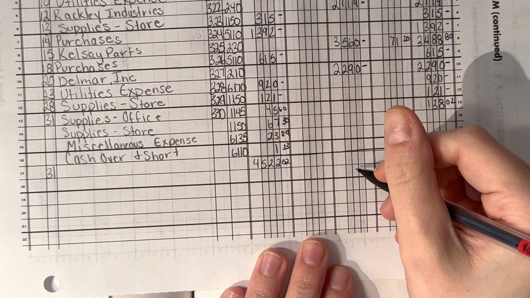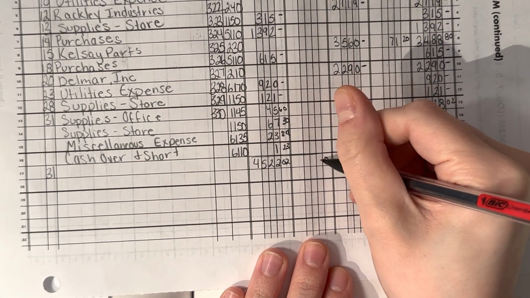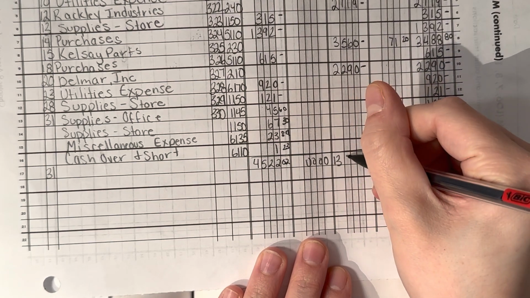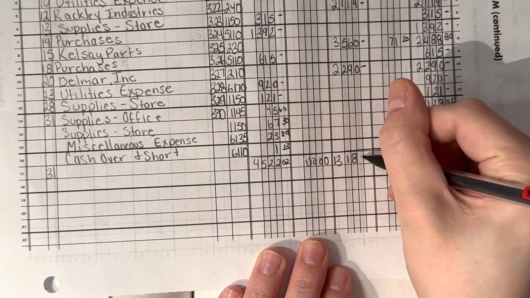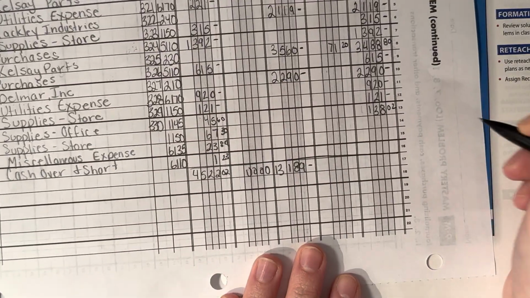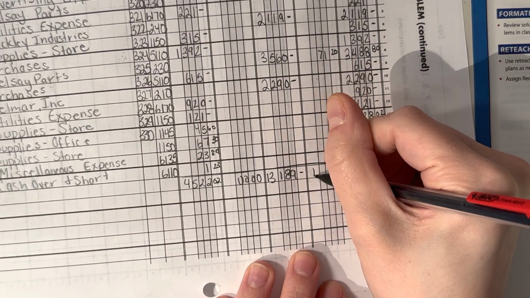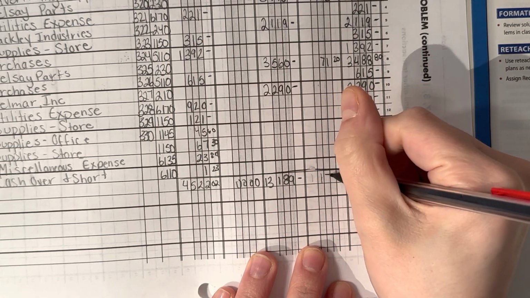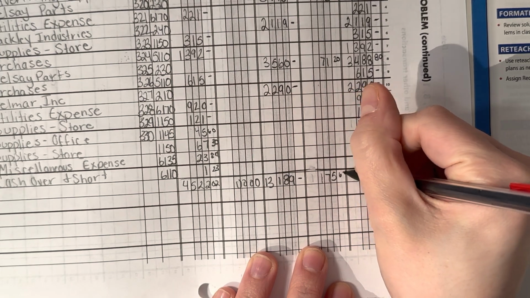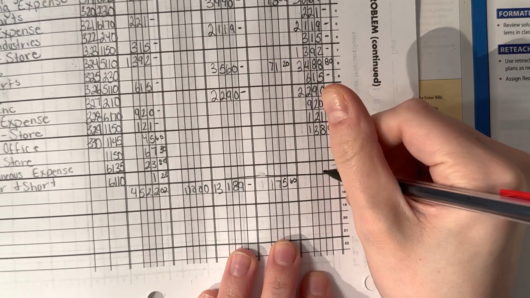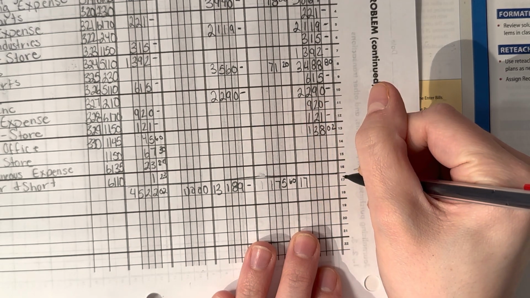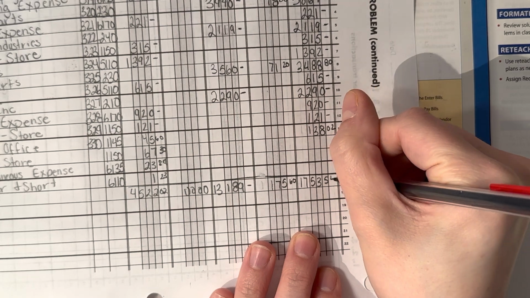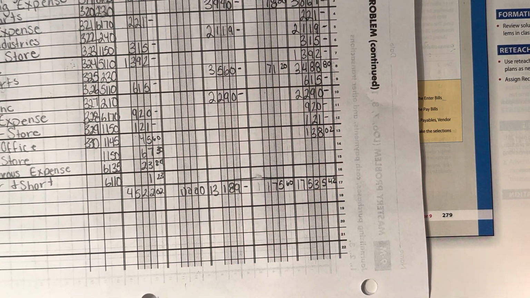Add up this entire column. I'm actually going to go ahead and put zeros here. Entire column to get 13,189. Add up this entire column. 1,175.60. Add up this entire column. 17,535.42. Now it wants us to prove that the debits equal the credits.